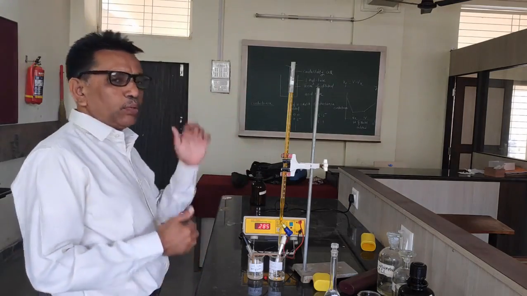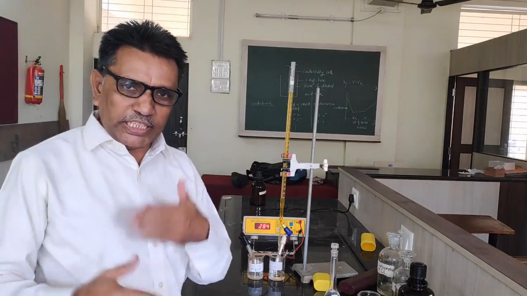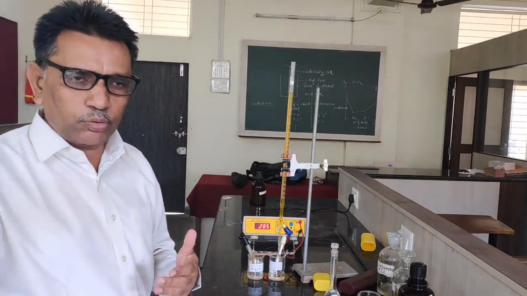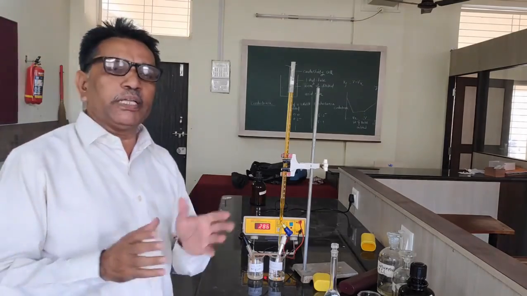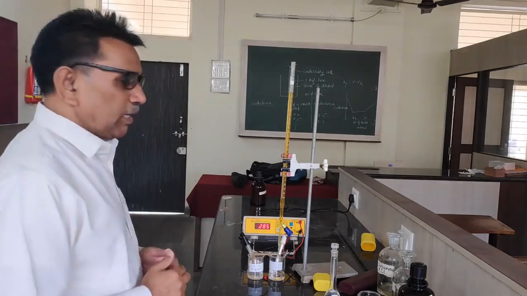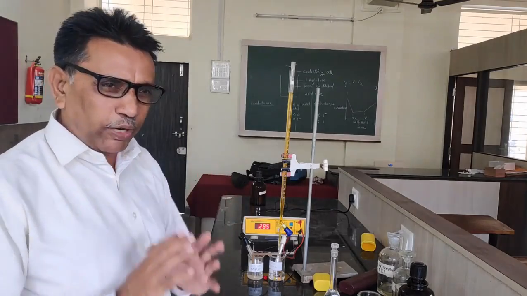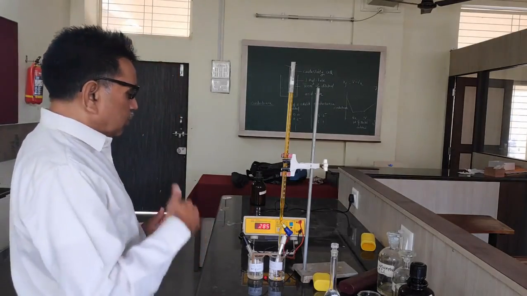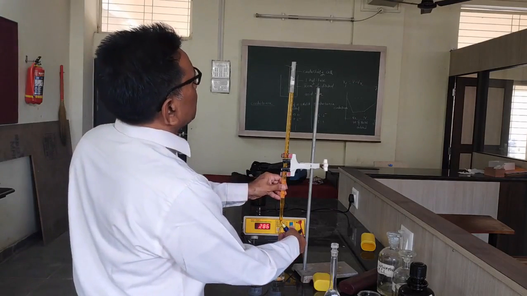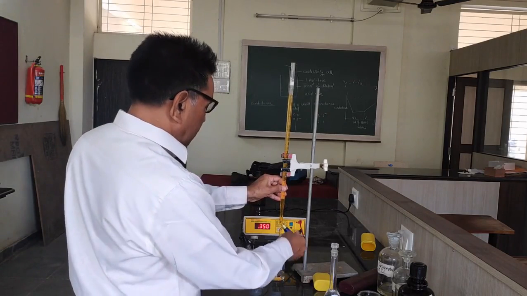The reading is 0.285 volt. So we have to continue the addition of the cerric ammonium sulphate solution from the burette. The EMF of the solution will steadily increase, and one stage will be reached where the EMF suddenly increases. That sudden increase in the EMF is the equivalence point of this titration.